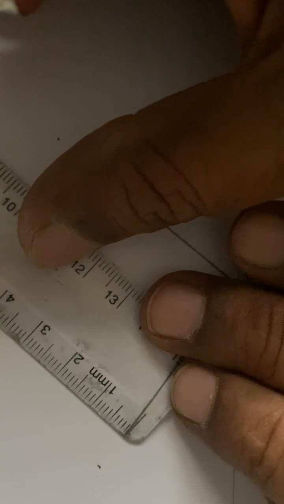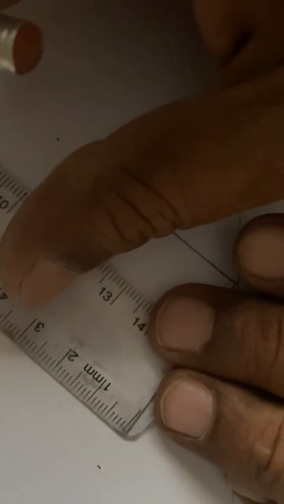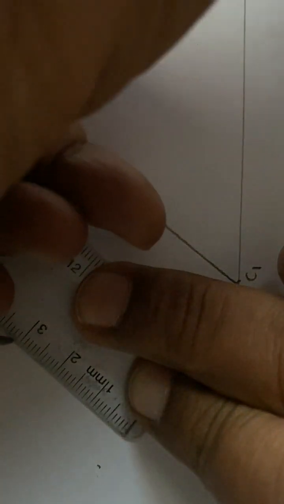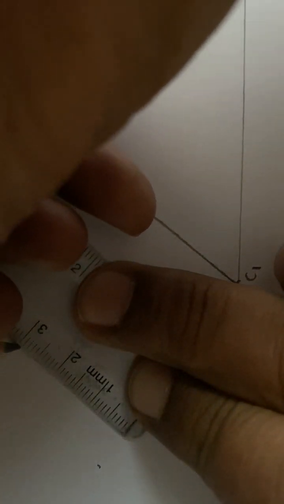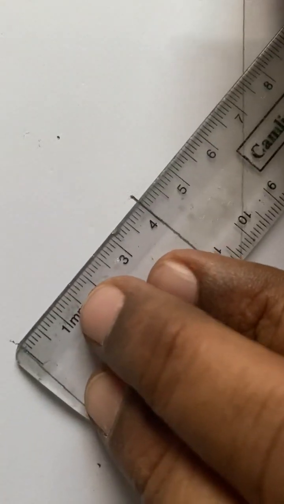Okay, here also position it 3 centimeter. Okay, then let us join these two.